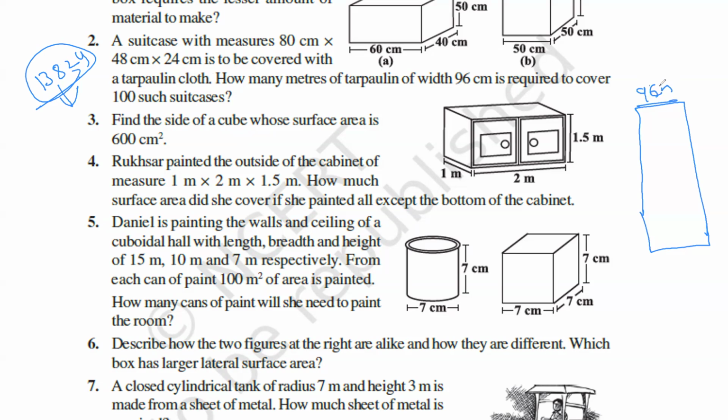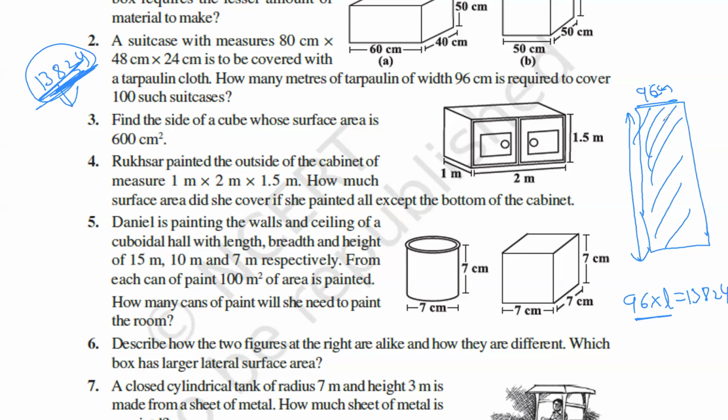We have to find the length. So the area of this cloth should be equal to this area, right? Do you agree with me? So what I'm writing is 96 into L equal to 13824. So find L.